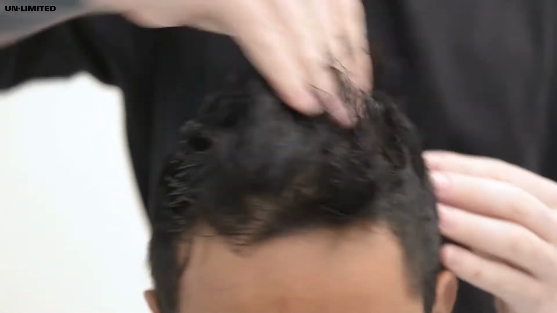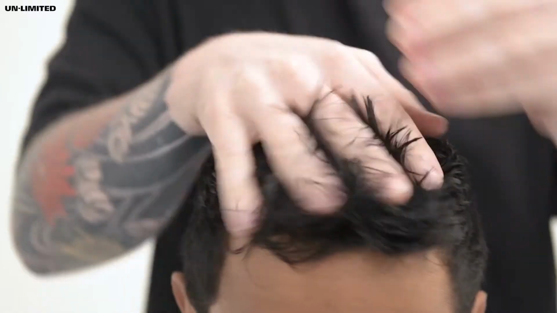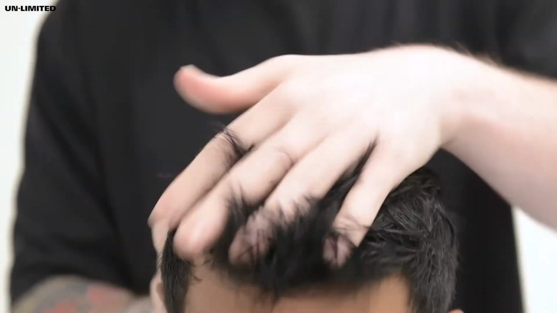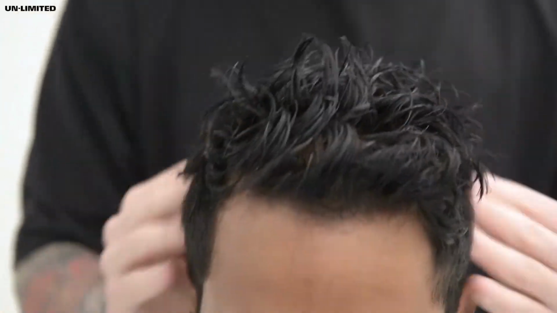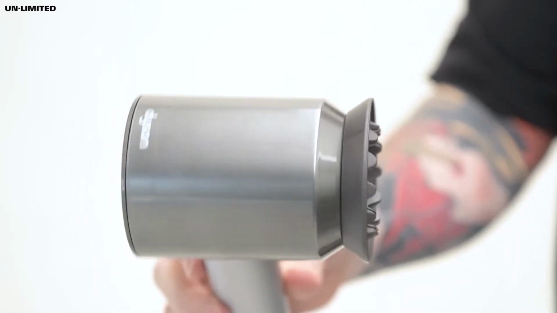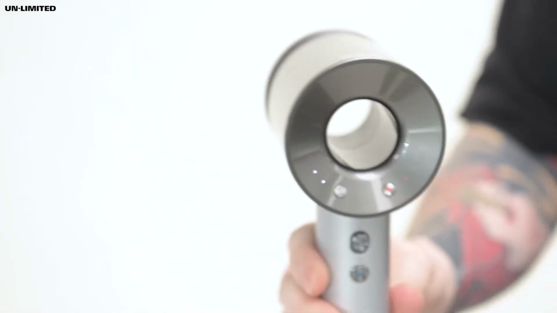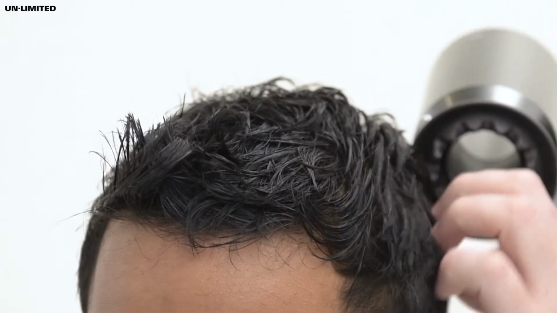Applying product to damp hair allows for even distribution and for me to pre-style the hair, so I have a really accurate assessment on the overall balance when it comes to fading. I'm starting with a gentle air attachment, using a medium speed and a medium heat. This is to rough dry the hair until it's about 60% dry.